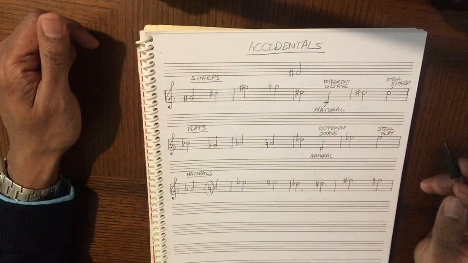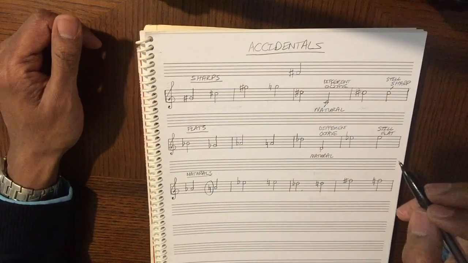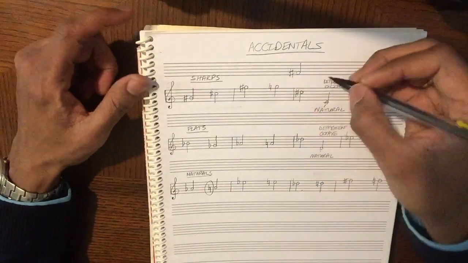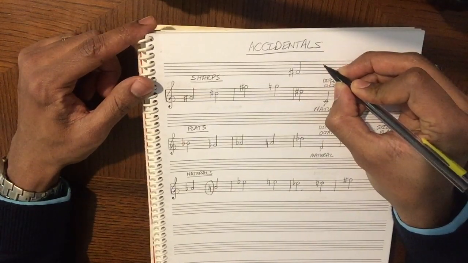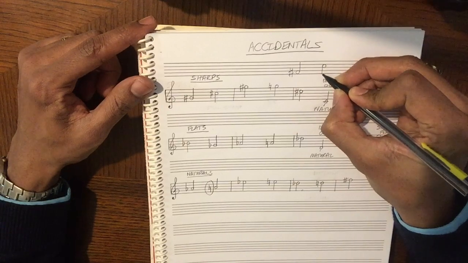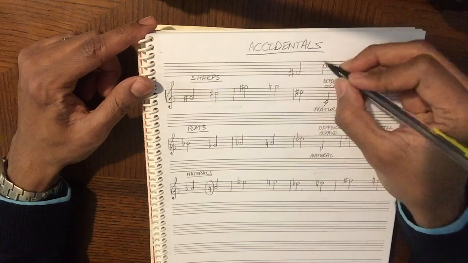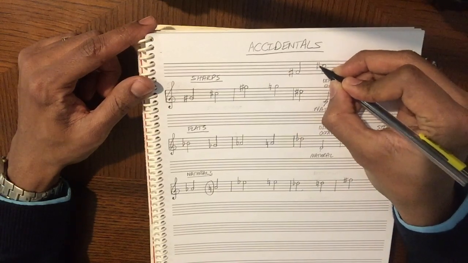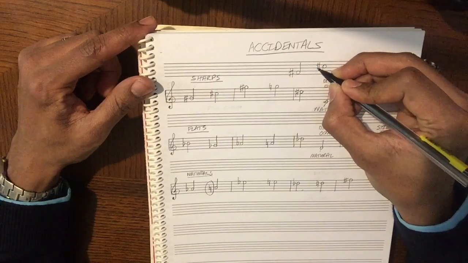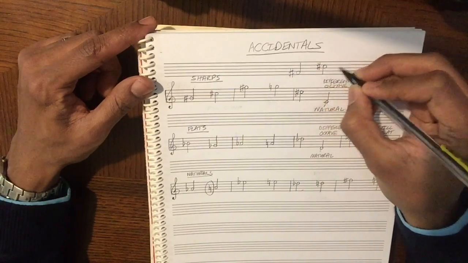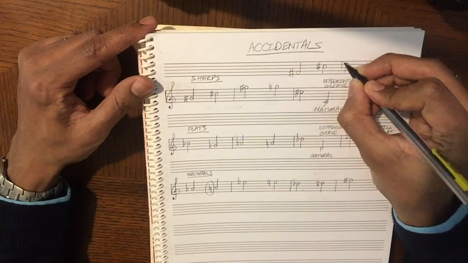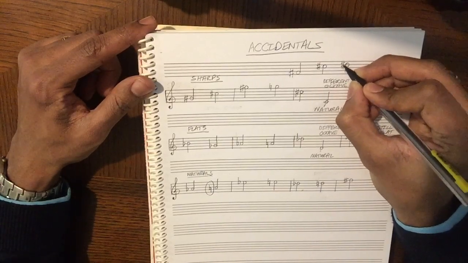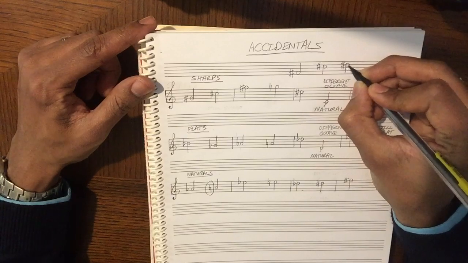Okay? So why don't we just practice real quick drawing a couple sharps. Let's say we're going to have a C sharp right here. You always put the accidental to the left of the note, and you always have it resting right in the same space as the note. Or if we were to do a D sharp over here, you'd want it right on the line, with the D line going right through it.